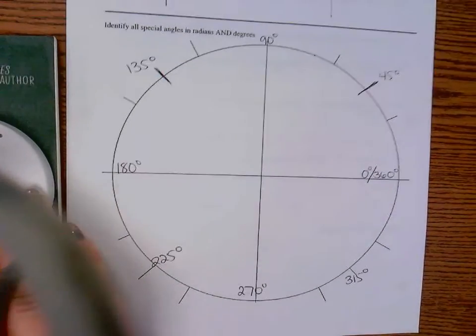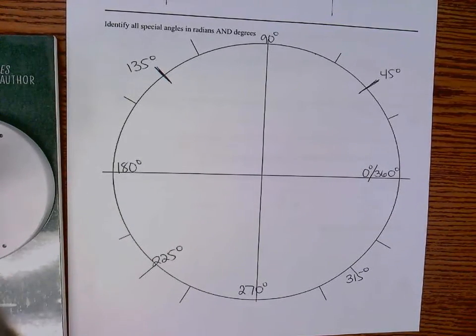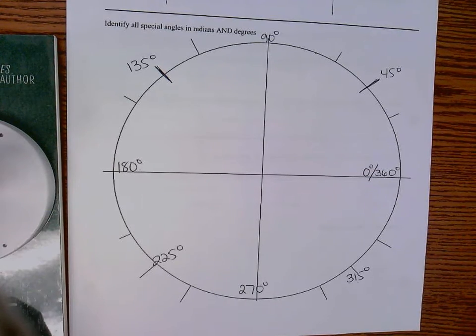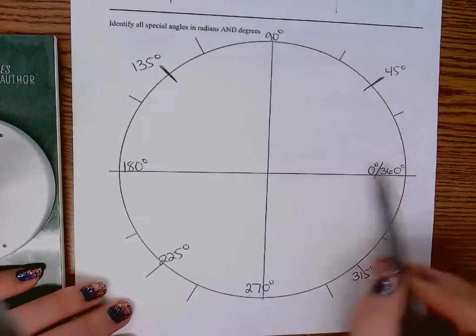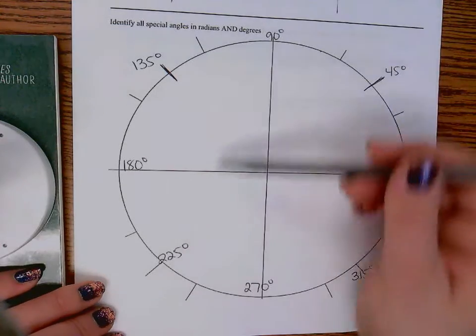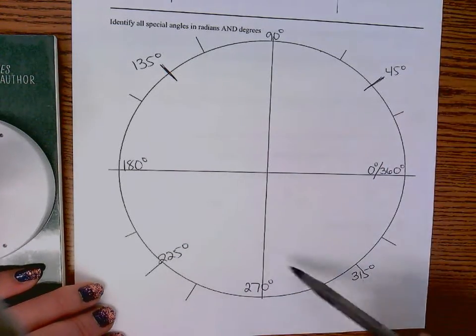Knowing the 45-degree angles is important because they all have the same sine and cosine values. It's all going to be root 2 over 2, except they're positive or negative based on which quadrant you're in. Remember, everything's positive in quadrant 1, and then you start getting a negative x value, positive y value, so it changes as you go around the circle.